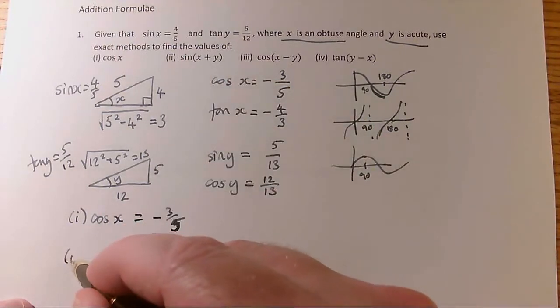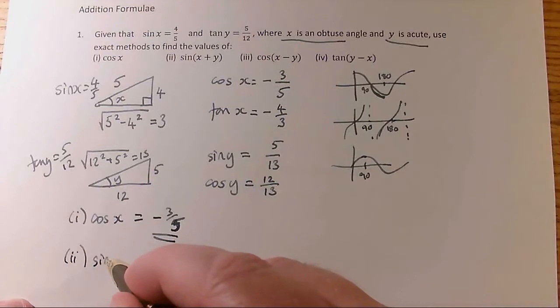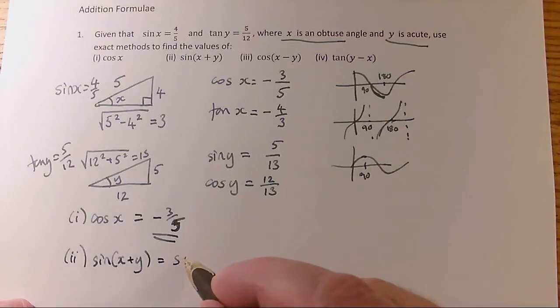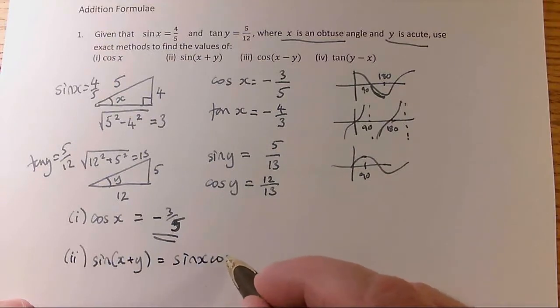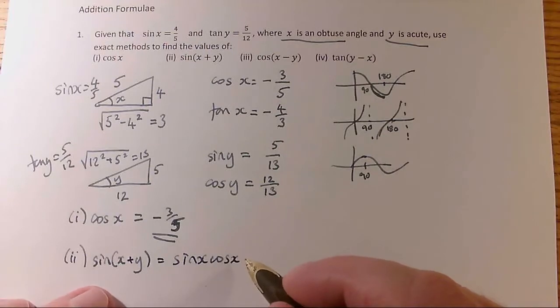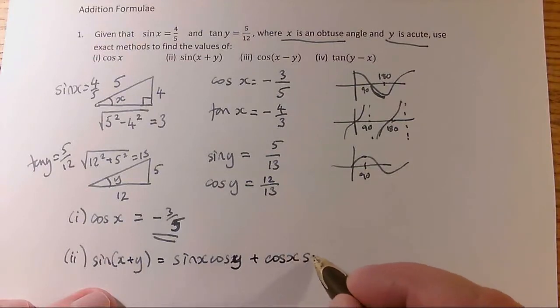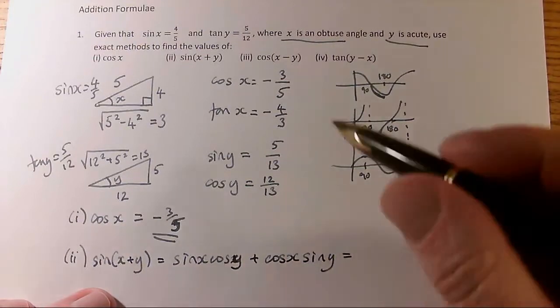For part 2, I want sine of x plus y, but we've just learnt the addition formulae. So this is sine of x plus y. You can use your formula book if you need to look this up, where it's got a and b in the formula book, not x and y. Sine of x cos of y plus cos of x sine of y, but I've got everything I need for that.